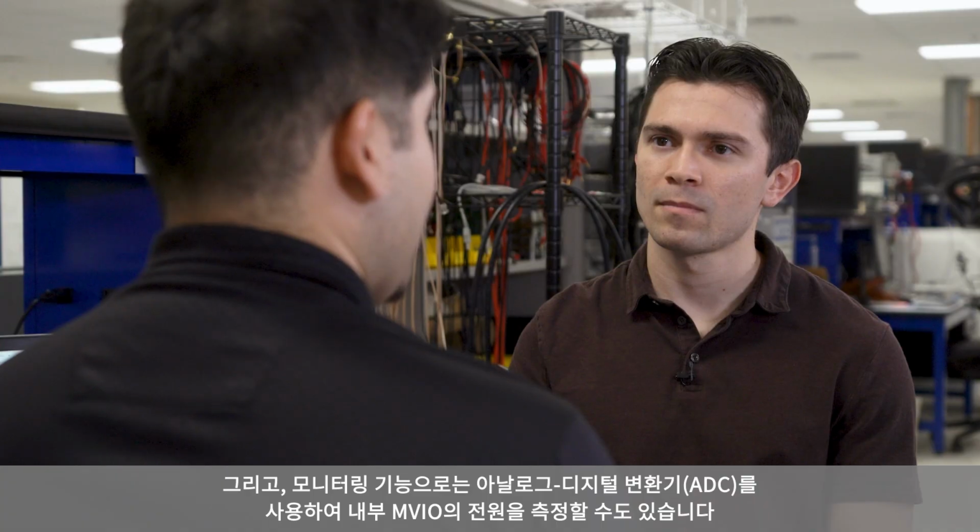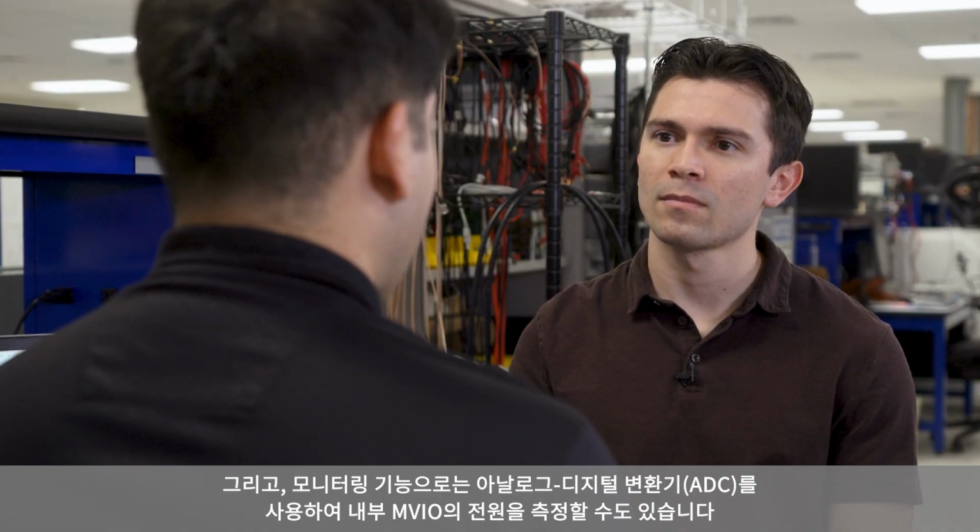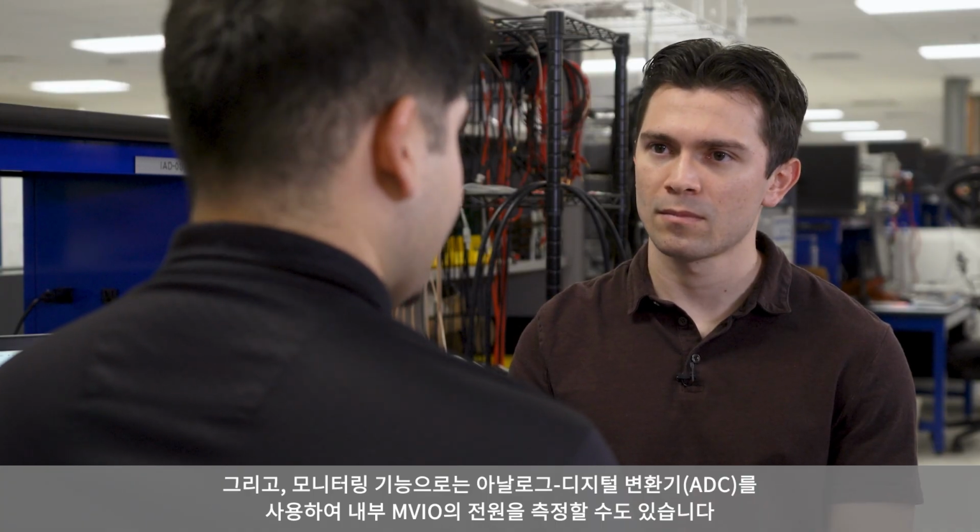And additionally, there's a status bit in the microcontroller that indicates whether or not the MVIO's power supply is above the operating point. And you can also internally measure the MVIO's power supply using an analog to digital converter for further monitoring capabilities. Overall, our MVIO solution is a great peripheral to add in multi-voltage system designs where it can add flexibility and versatility to your design.